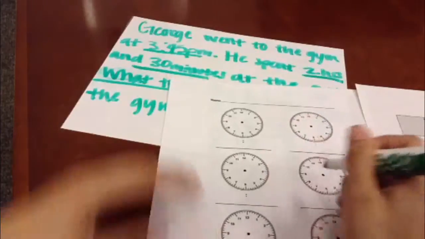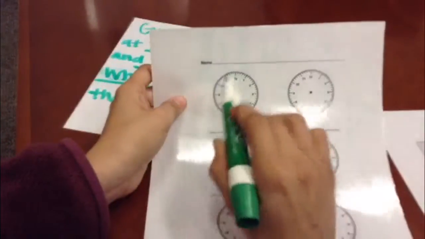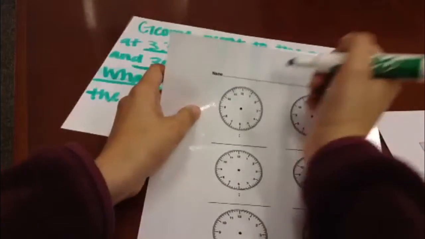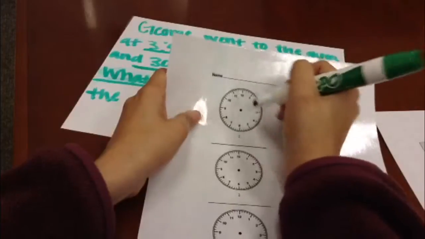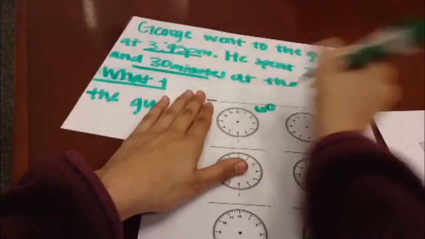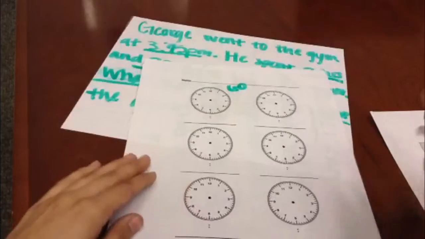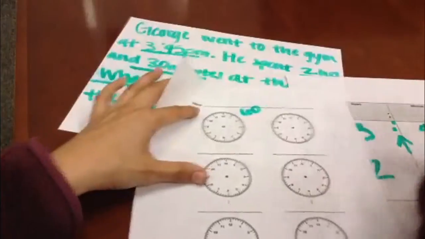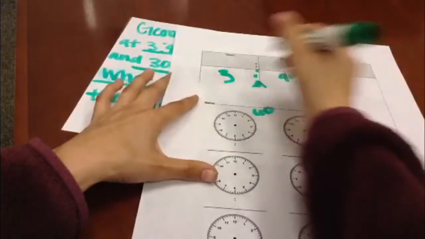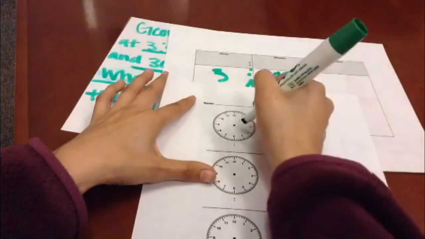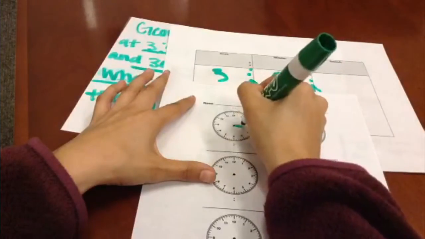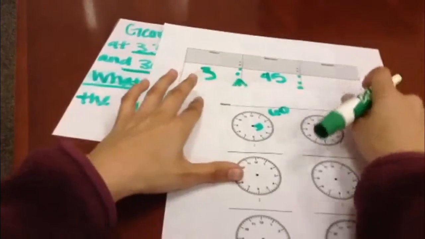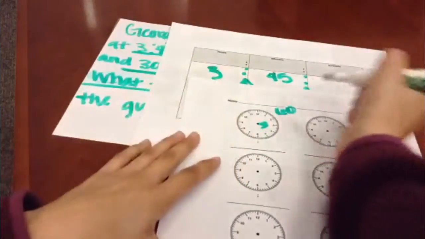So first what we need to know is how many ticks are in one clock. If you were to count each tick on the entire clock, it would equal 60. That is why we are going to be dealing with a base 60 problem. So now that we know that, we're going to put our 3:45 onto our clock. The short hand represents the hours, so we're going to point it to 3.